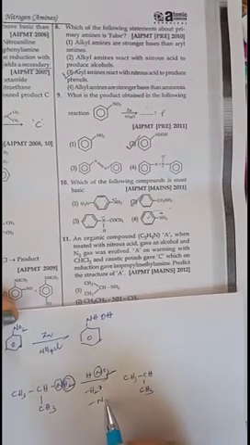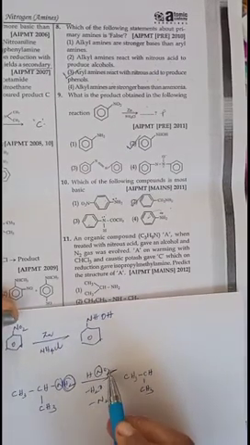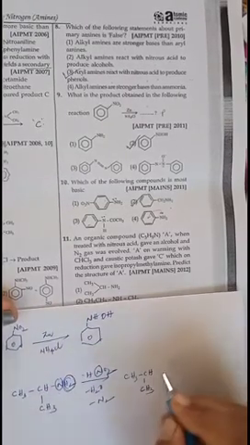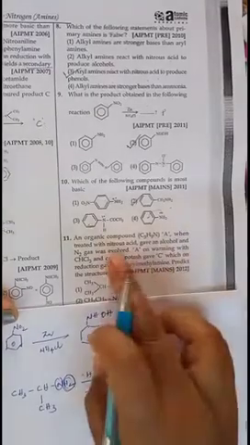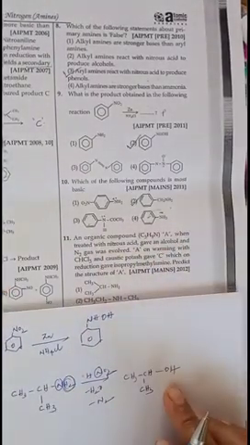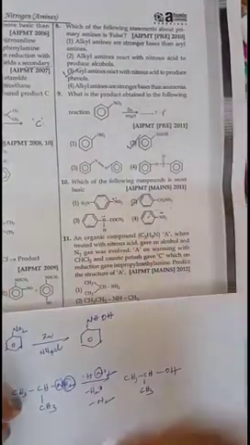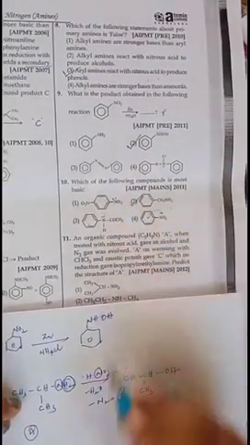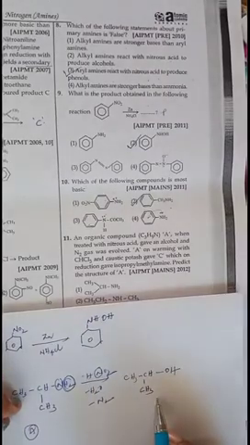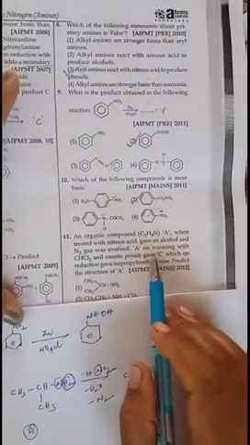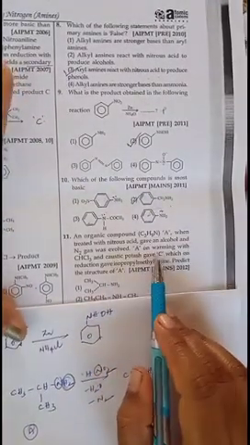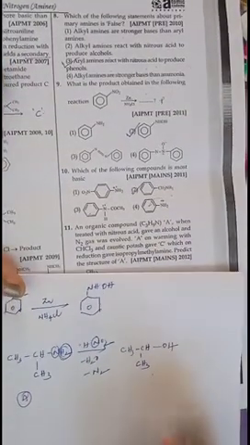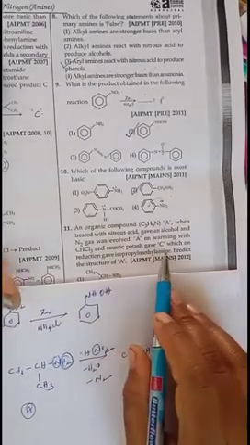Oxygen and hydrogen are left and added to this carbon atom, and we get the alcohol. Exactly what they have given in the sentence. When A undergoes reaction with nitrous acid, it releases nitrogen gas and forms alcohol.